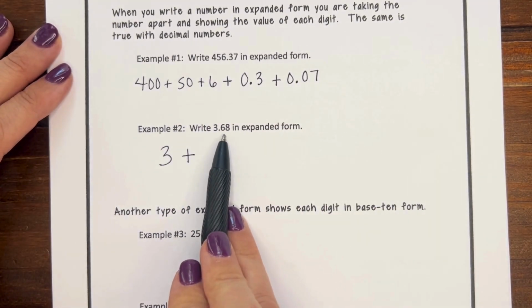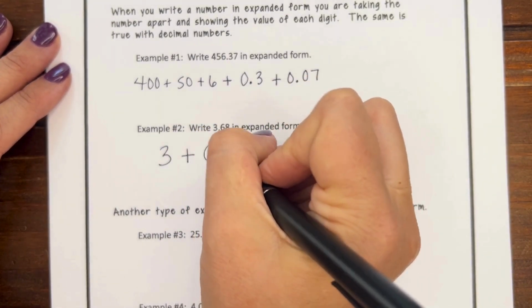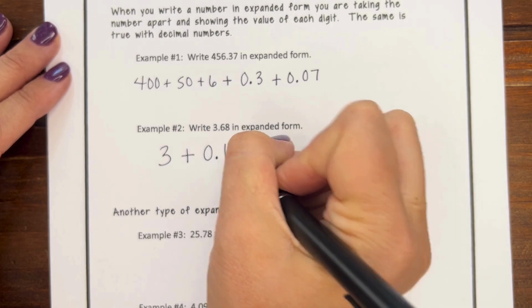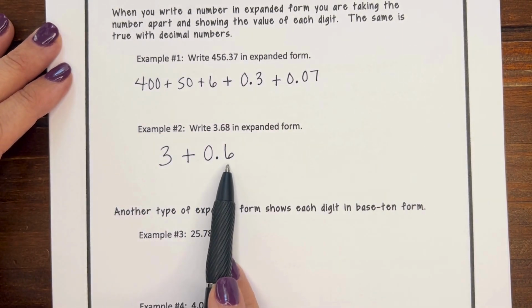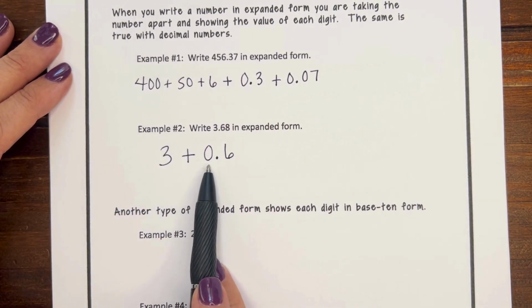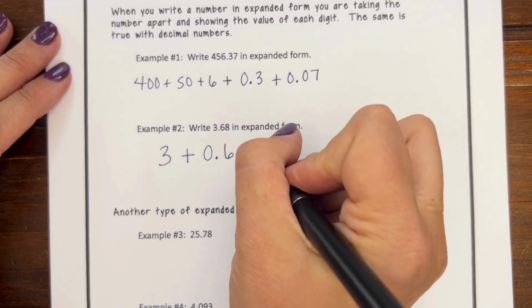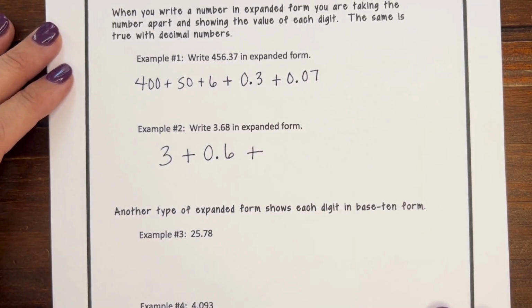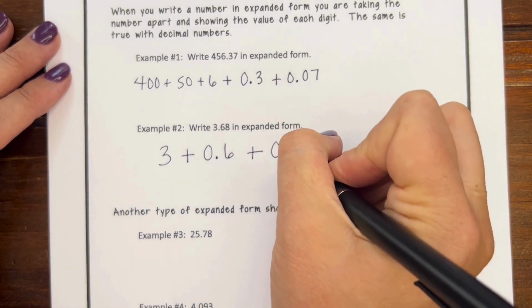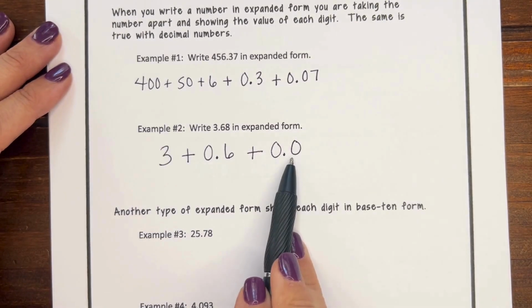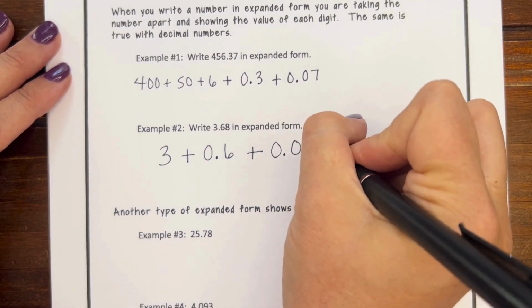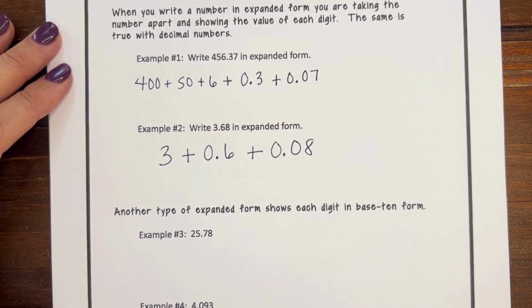I know that 6 is in the tenths place, so I'm going to write 0 and 6/10, just to show that it's a decimal number. We don't want that decimal point to wander away, so we always want to include that 0. And the 8 is in the hundredths place. Be sure to include your 0 in the tenths place. That will push that 8 to the hundredths place.